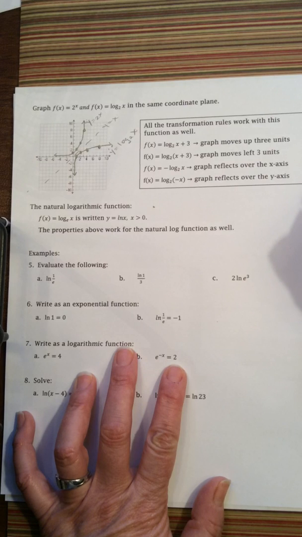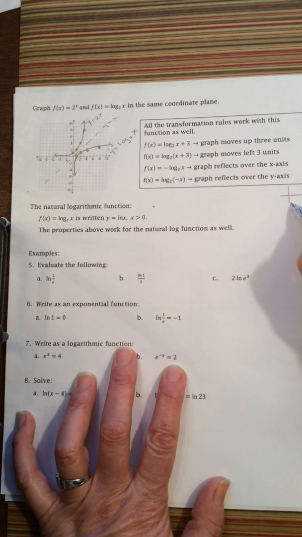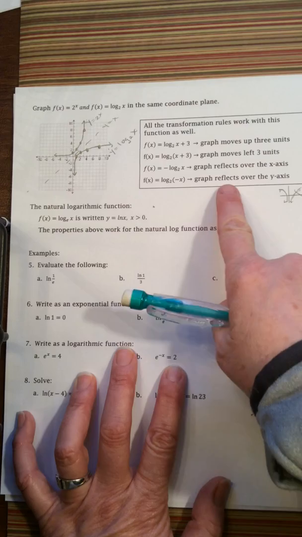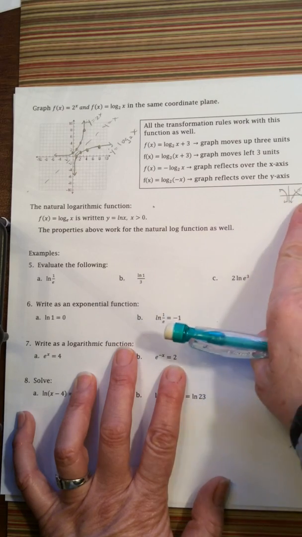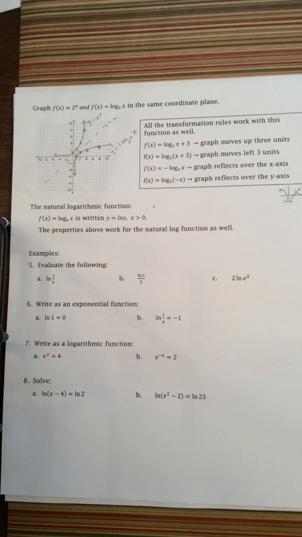So reflecting over the x-axis would take it from here and would make it flip over, and it would do that same thing flipped over the x. Flipping over the y-axis, if it did this, it would now do this. So that would be flipping over, reflecting over the y-axis. So all of those rules for moving functions work with the log as well.